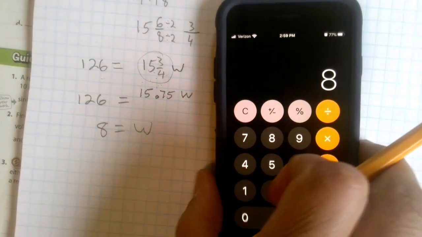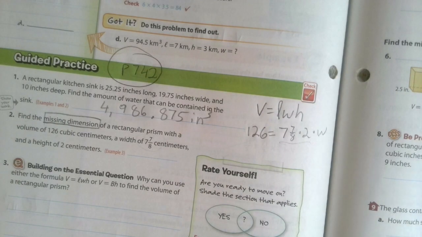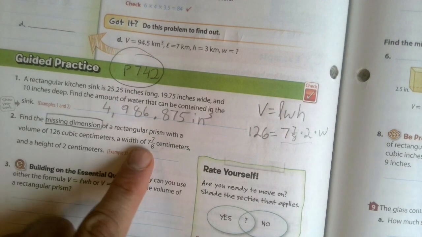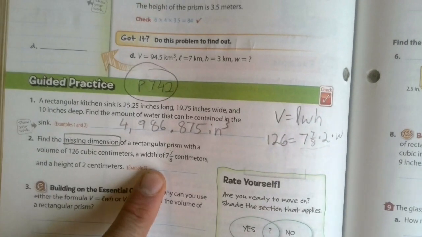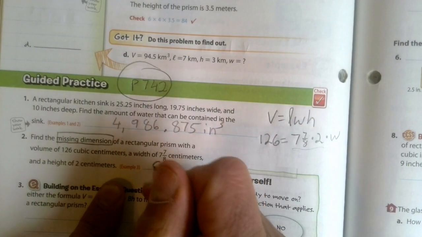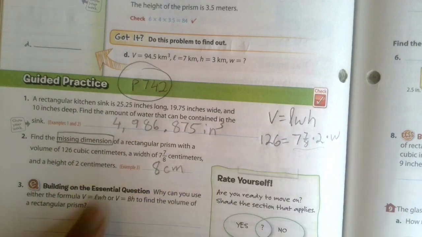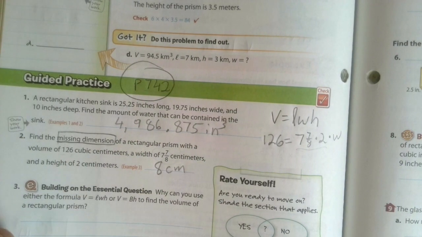So when we look at the missing dimension here, the width is going to be 8. So it would be 8 centimeters. That was a hard one.